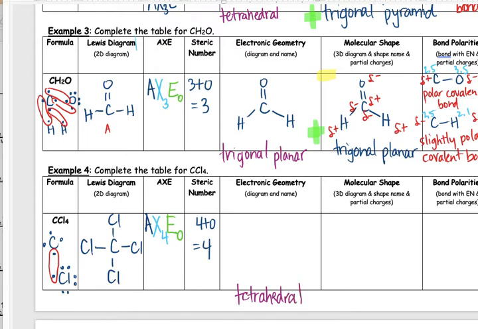Okay, so we can make a quick diagram here. So we've learned now, chemists will draw 2 in the page, and they will draw 1 coming out of the page and 1 going behind the page like that. Okay, so our AX notation steric number have brought us to this shape here.